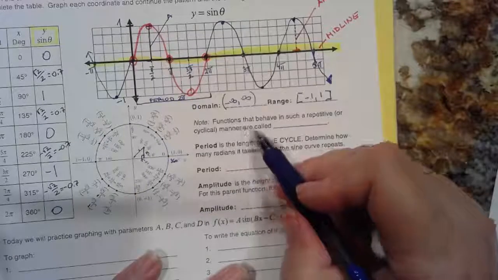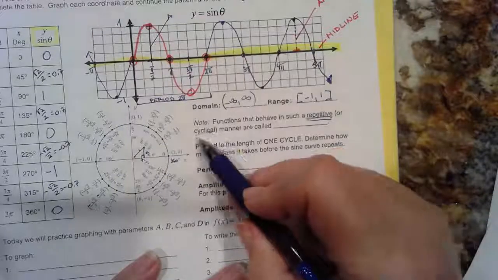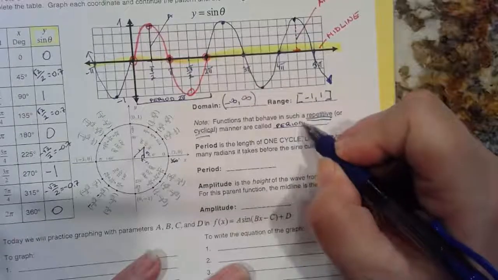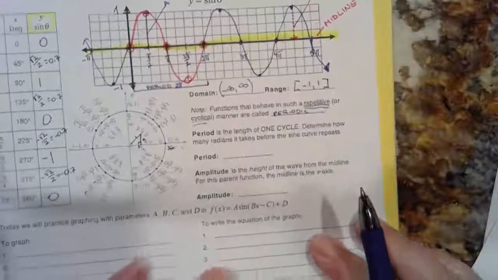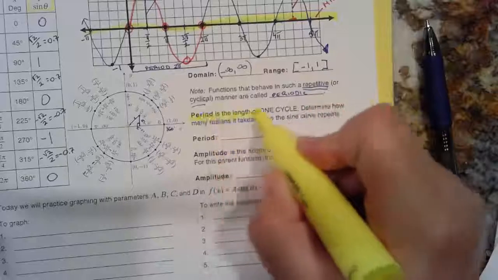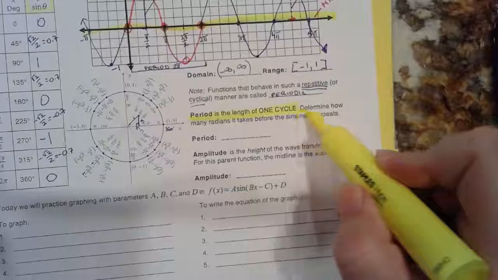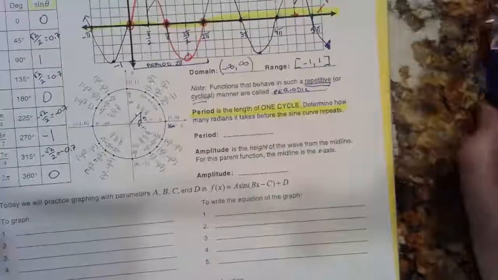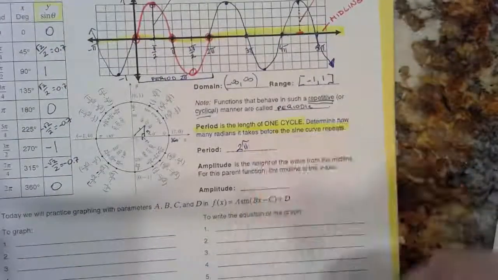Okay, functions that behave in such a repetitive or cyclical manner are called periodic, which makes sense because they just periodically repeat and continue on. Period is the length of one cycle. One cycle represents the period and determines how many radians it takes before the sine curve repeats. In this example, my period is 2 pi.